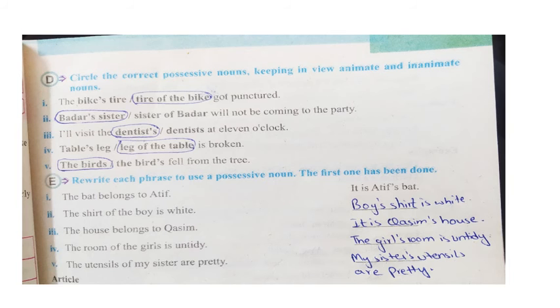I will visit the dentist at 11 o'clock. Table's leg, leg of table is broken. The birds fell from the tree.